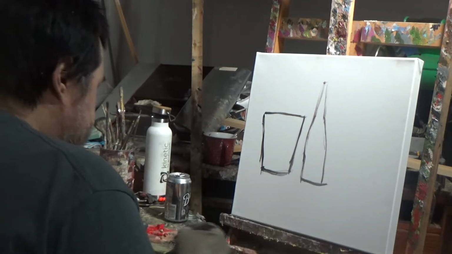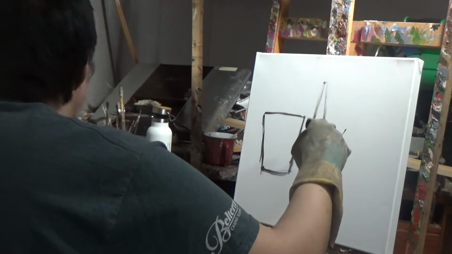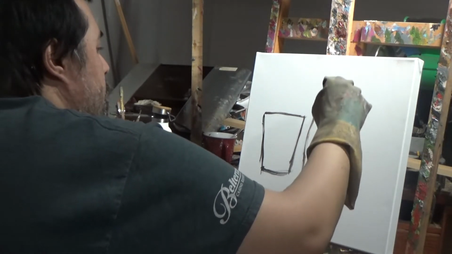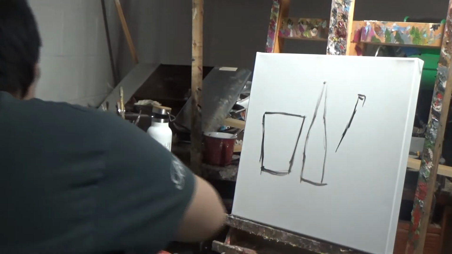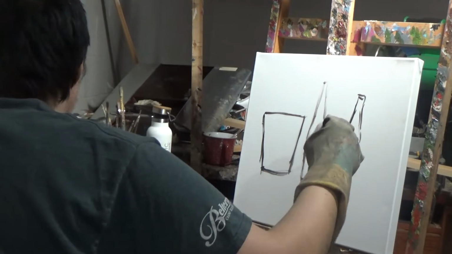I wish I could do a double camera, but I don't have that kind of equipment right now. So we're going to do this. I'm just going to start blocking these things in, and I might do two videos on this. I've got to keep touching the keyboard so it doesn't go stagnant.